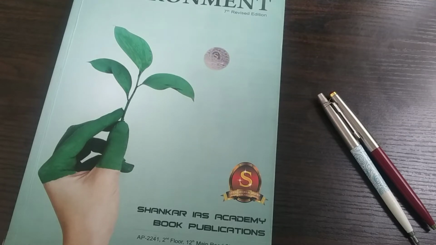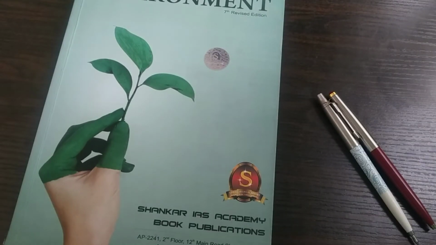This book is quite descriptive. If you have a lot of time, like if you are preparing in college, you need to go through this book entirely. But if you have less time, then you can take a few topics from this book that are there in the syllabus. But otherwise, I would recommend you to go through this book entirely.